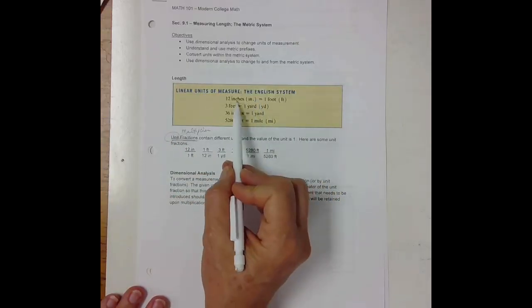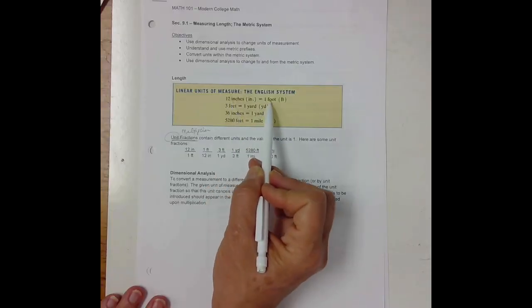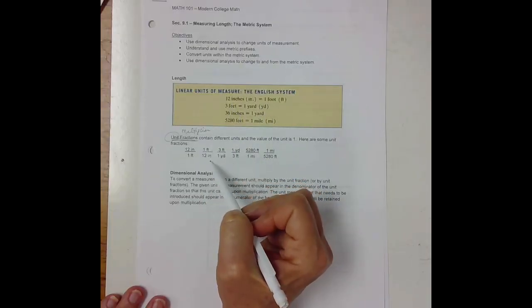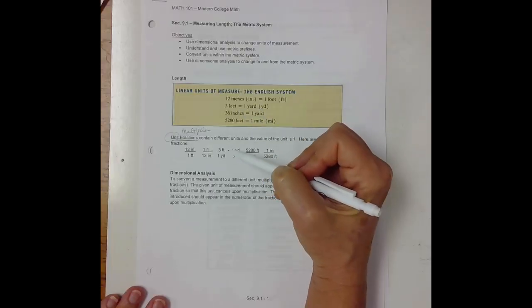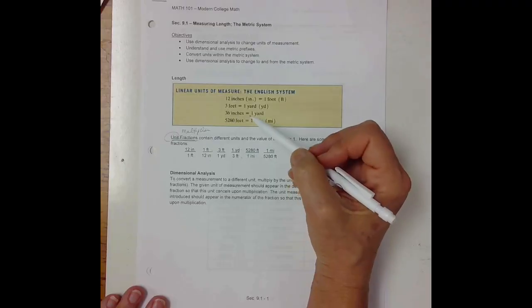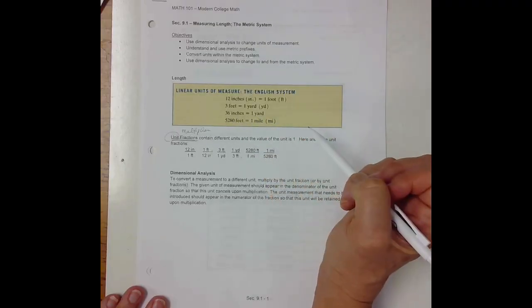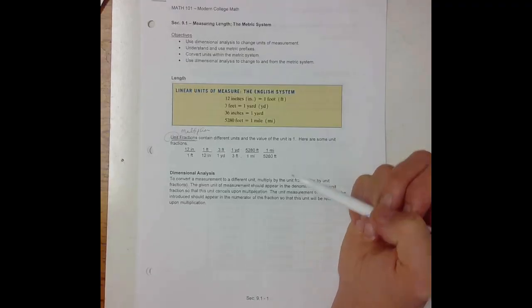And so anytime you have something set equal to each other, I can write this as 12 inches over 1 foot or 1 foot over 12 inches. I can also say 3 feet is equal to 1 yard, and so that's 3 feet over 1 yard or 1 yard over 3 feet. And then the last one is 5,280 feet per mile, or 1 mile over 5,280 feet.